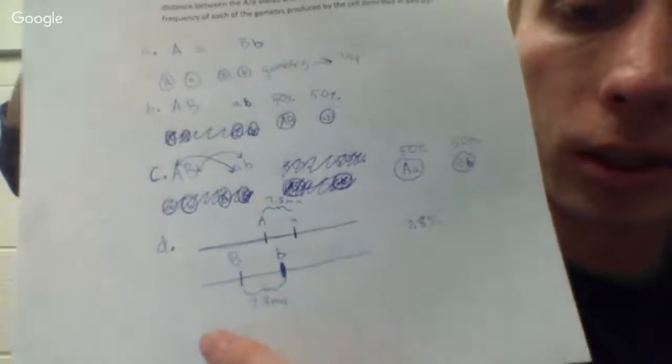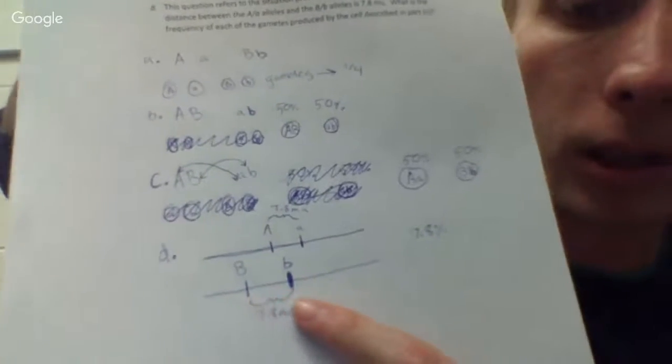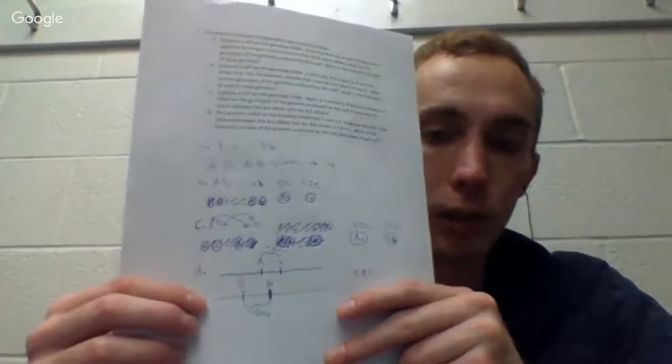And then question D talks about the map distance between the A alleles and the B alleles. I drew this little picture. It has 7.8 map units between these alleles and 7.8 map units between these alleles. Our reasoning was just that if it's over 50 map units apart, that means they're not linked.